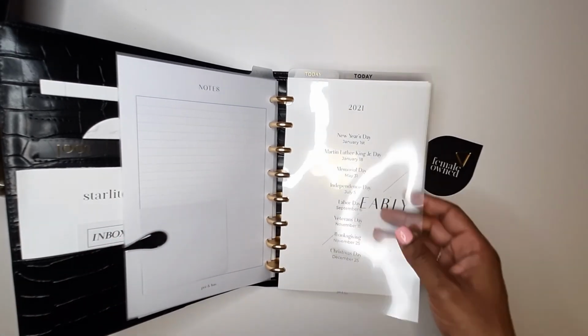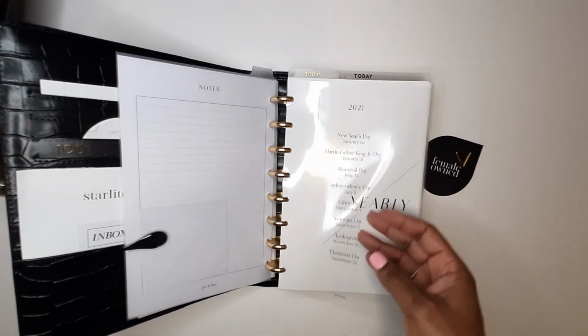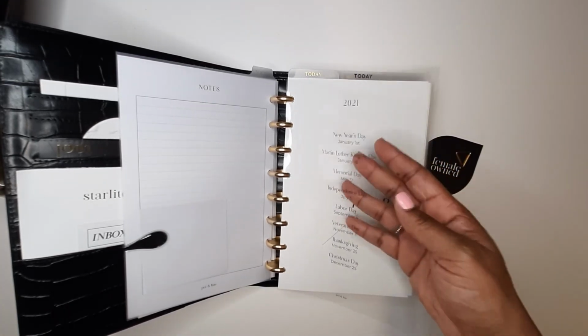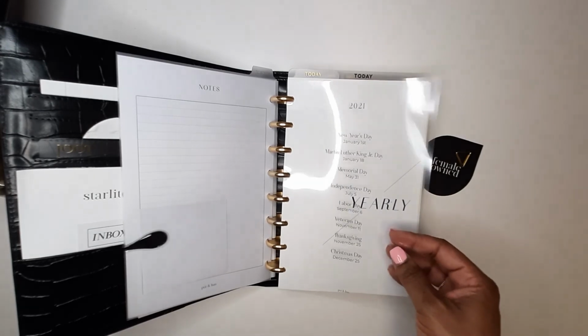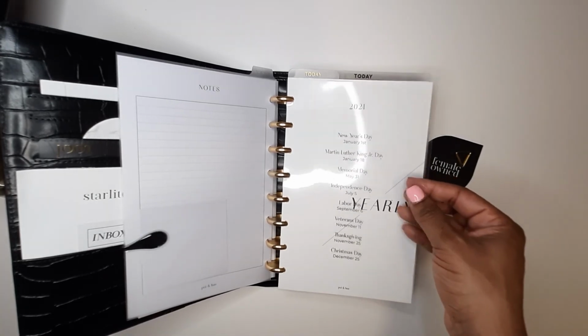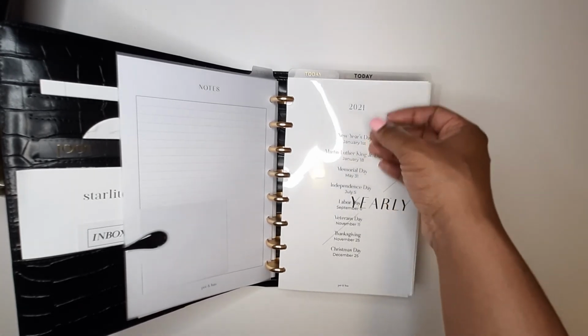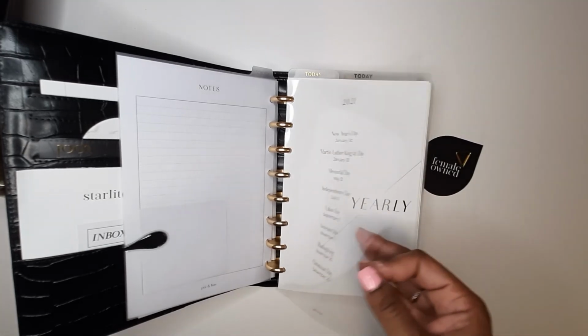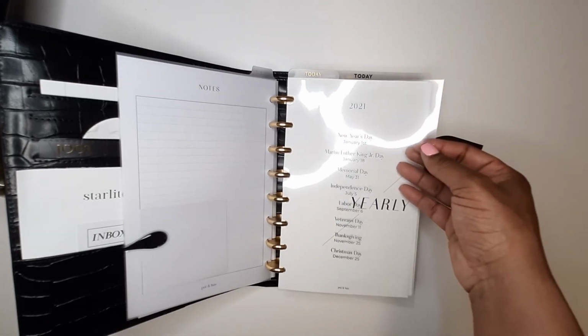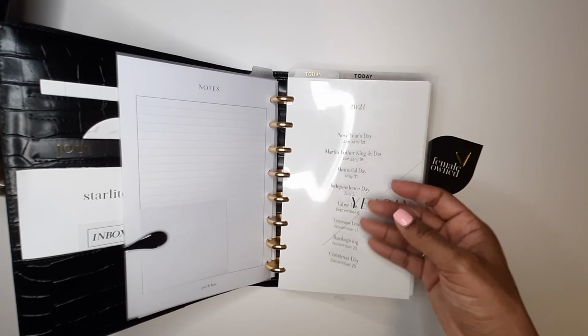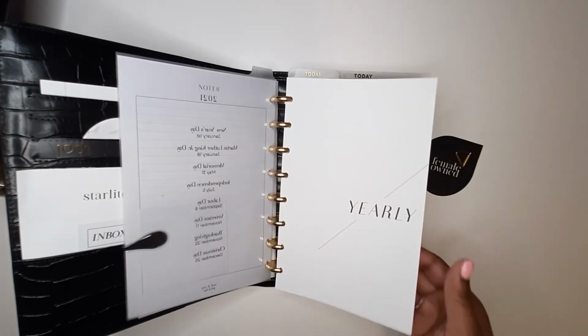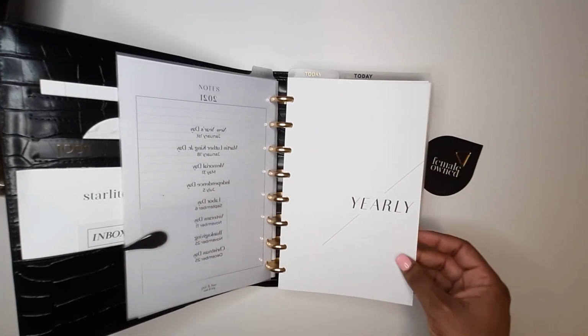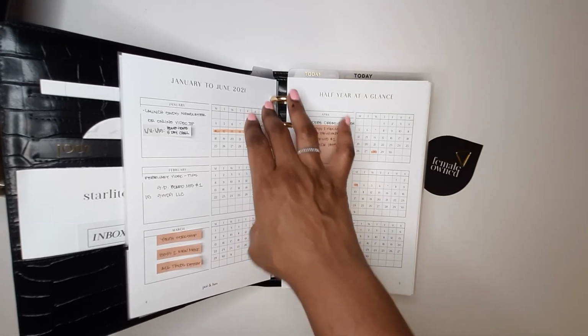Then going into my year at a glance, I started off with this freebie that was by Poy and Han. I think it was in their Facebook group page, and it's the 2021 holidays. And I just basically printed it on some clear acetate. Then we get into their yearly inserts, which is a year at a glance.